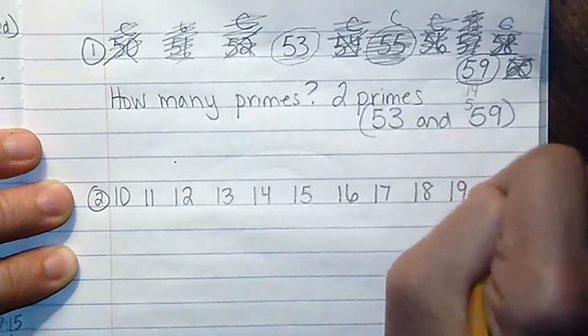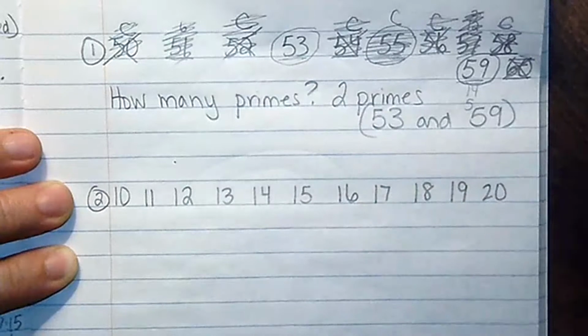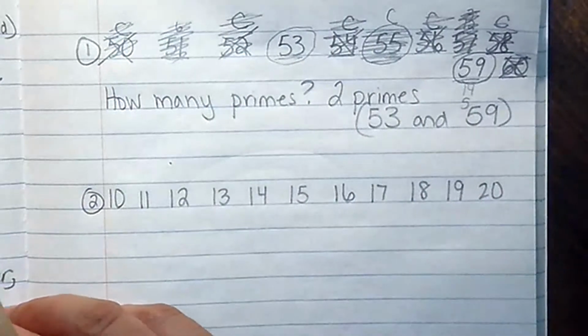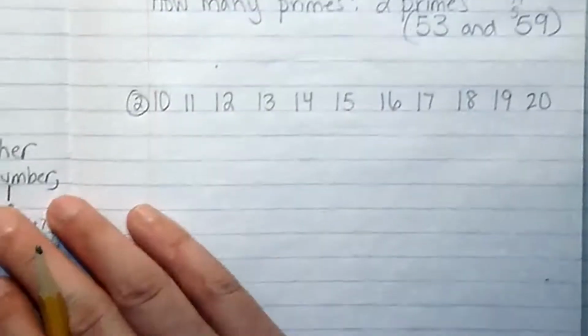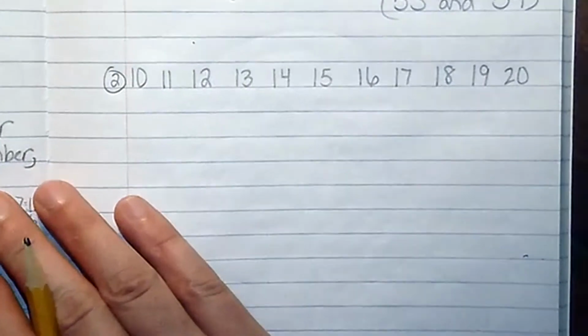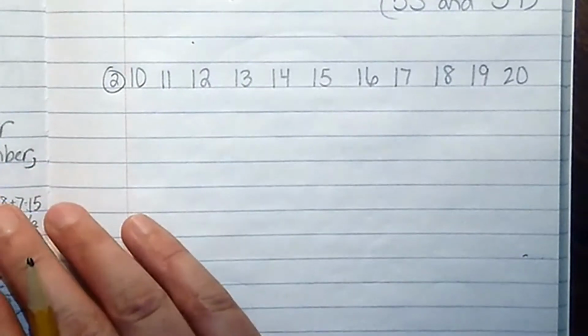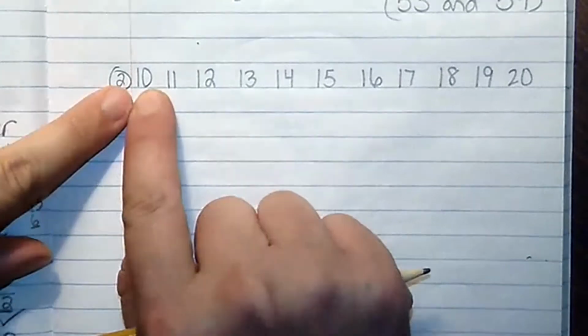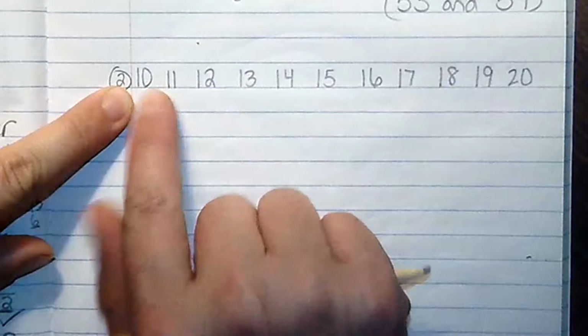Oh, I did so much better that time. Okay, I'm going to start looking at my rules. I have to start by crossing off a number if the number is even. So I'm looking at my numbers. Remember, even numbers end with 2, 4, 6, 8, or 0. Is this an even number? Yes. Let's cross it off.